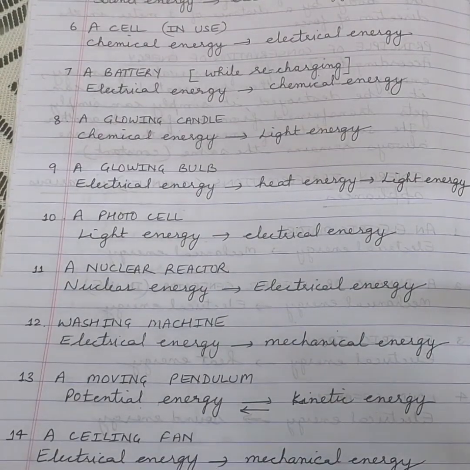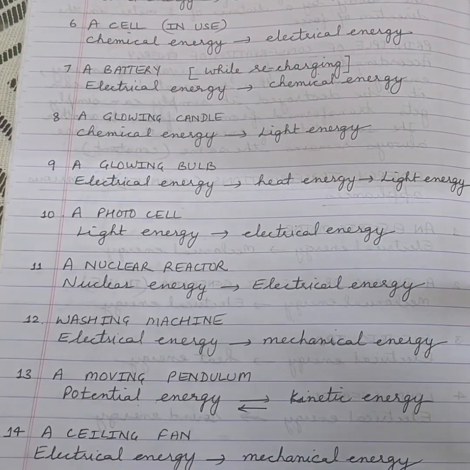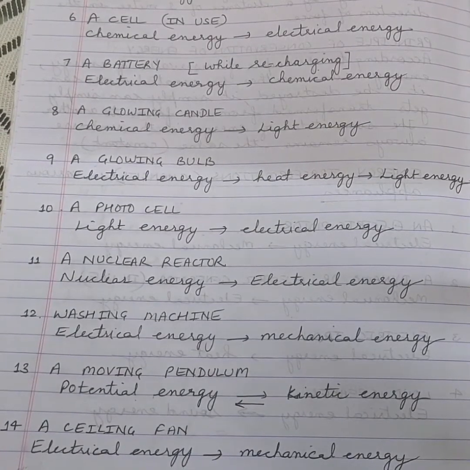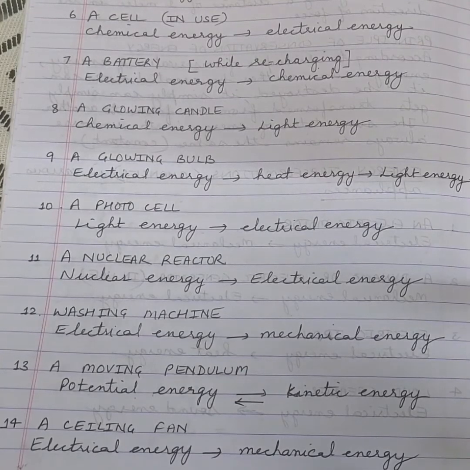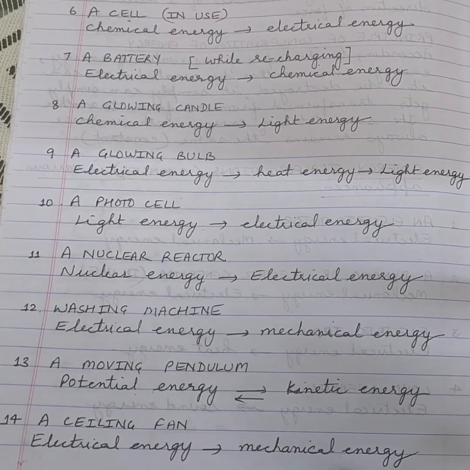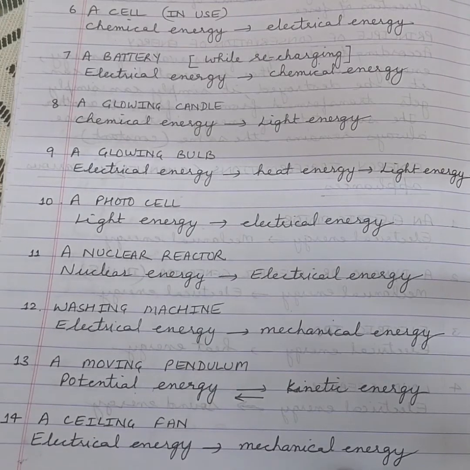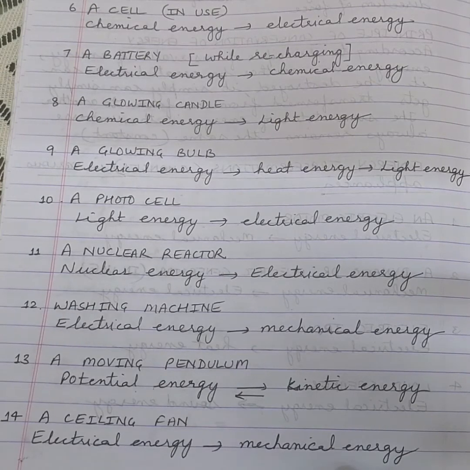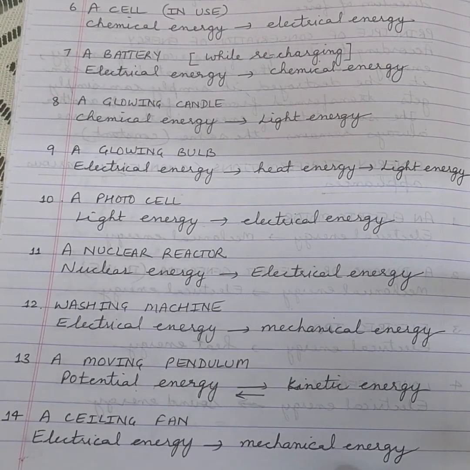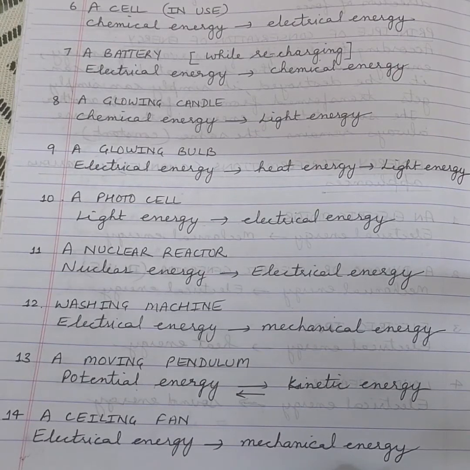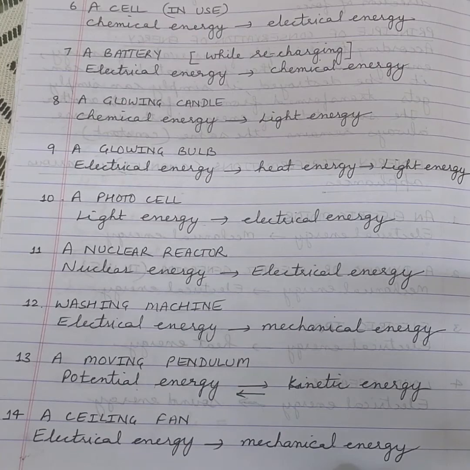In a battery, if we are charging the battery, then the energy change is going to be shown like electrical energy to chemical energy. That means in our mobile batteries and all, always we put the mobile for charging, meaning we supply the electrical energy and that gets converted into chemical energy which gets stored inside the battery. A glowing candle, the chemical energy will be changing to light energy.